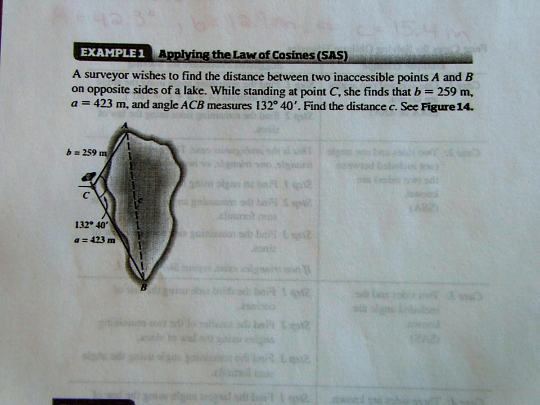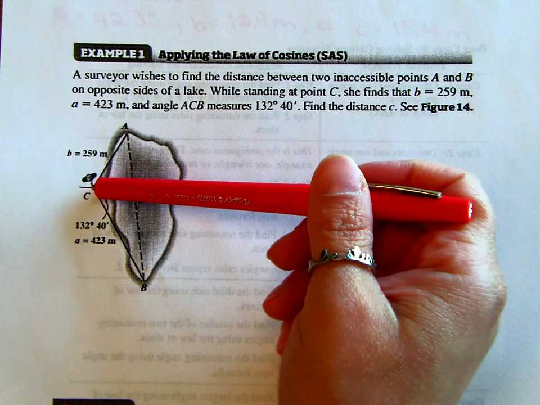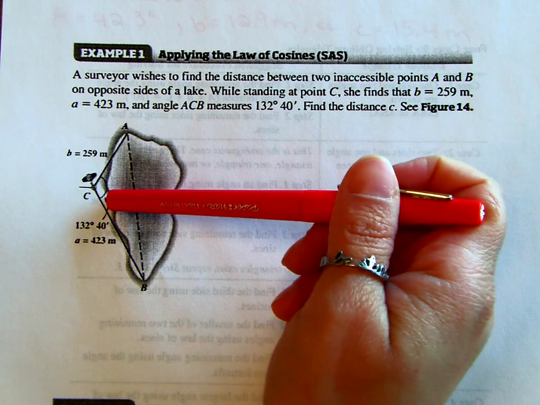Find the distance C. And then they give you this lovely picture of the lake, and they show you how exactly this is all being figured out. So we need to find the distance C. Notice that the one angle they did give us lies opposite of side C, which means we know angle C.